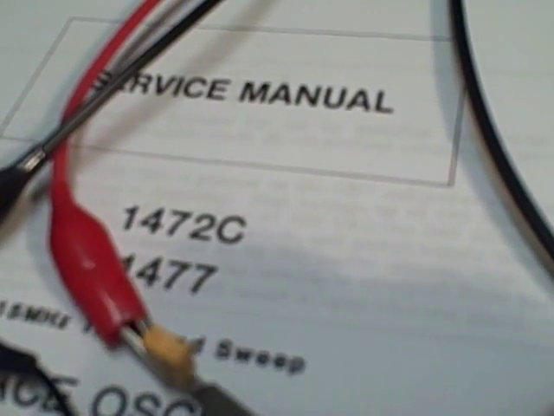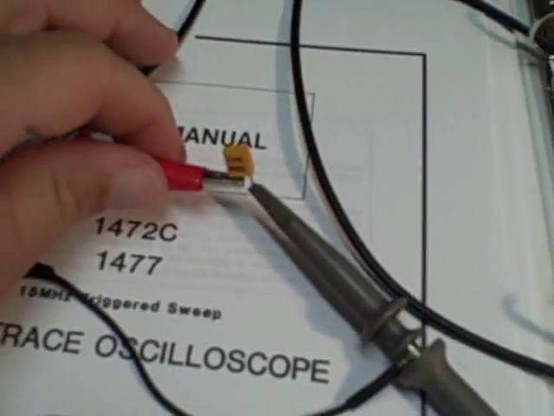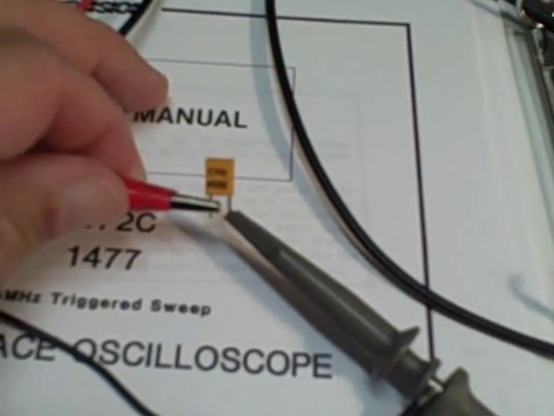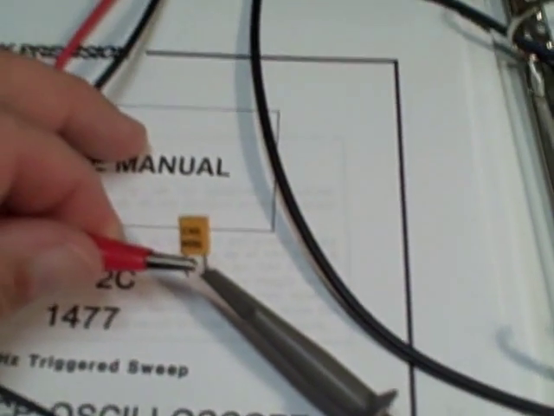And what I'm going to do is I have a little device here, and this device is called a ceramic filter resonator. And that resonator resonates at 455 kilohertz, which is the IF frequency used in a great many communications receivers for the IF stage.